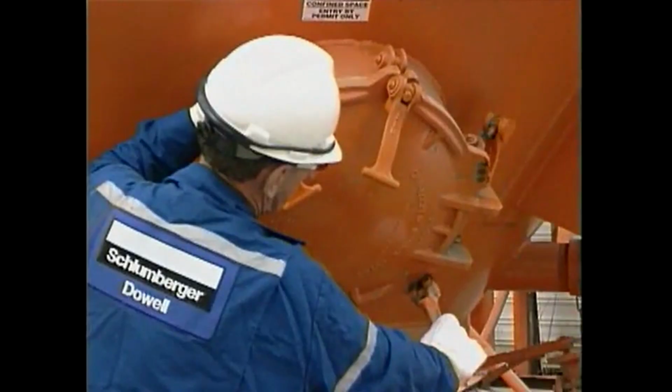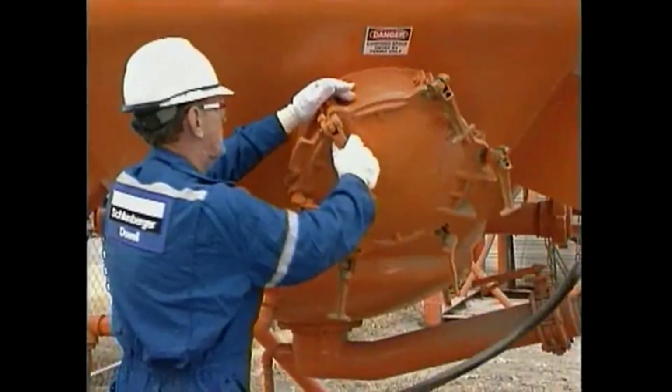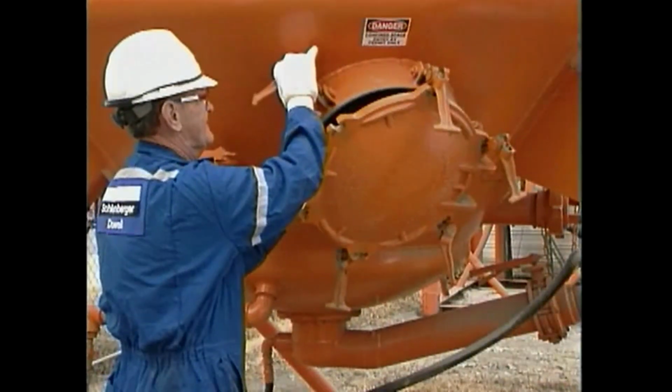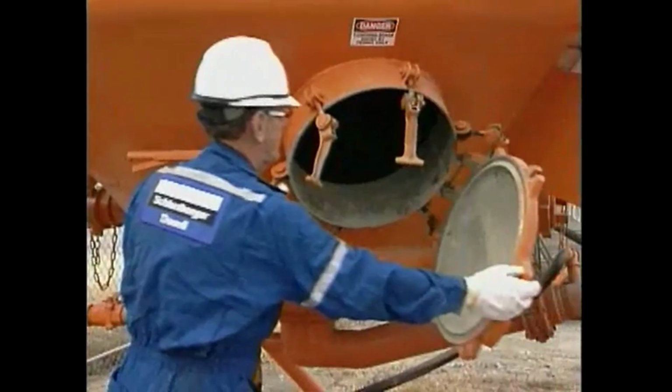Release the retaining bolts near the hinge first, then release the bolts on the other side of the hatch. Never stand in front of the hatch when you are releasing the retaining bolts. Try to stand off to the side opposite the hinge.